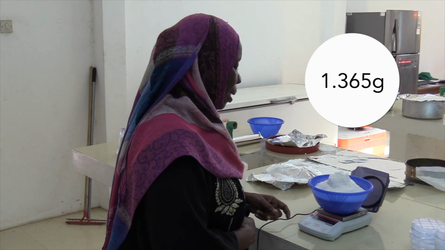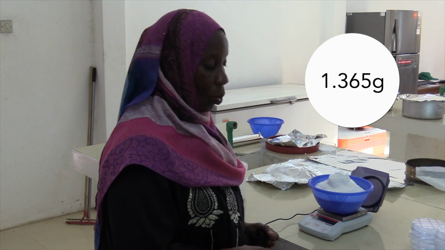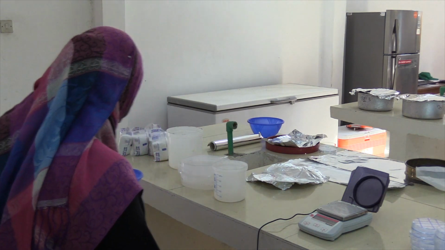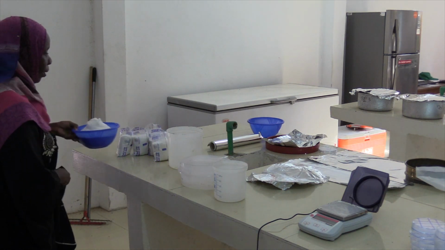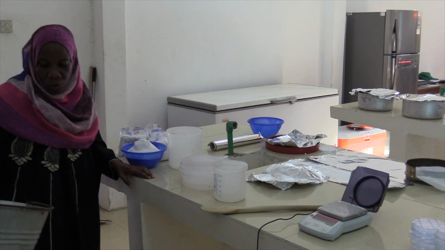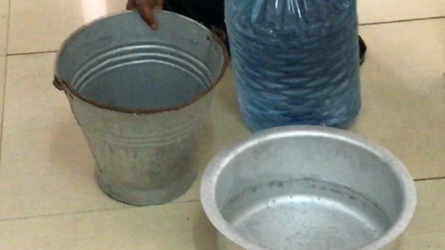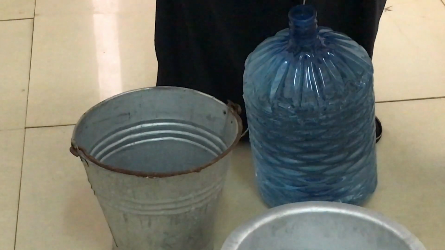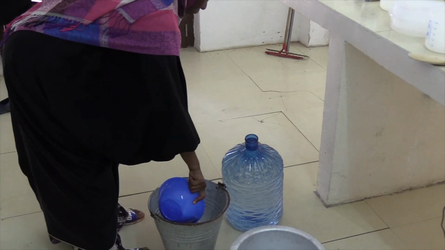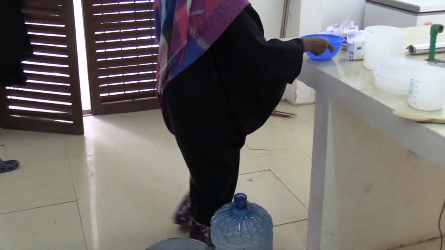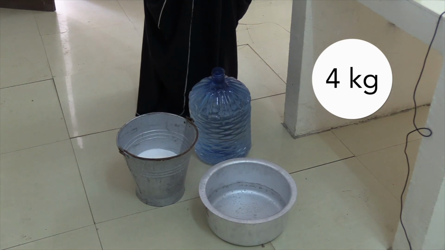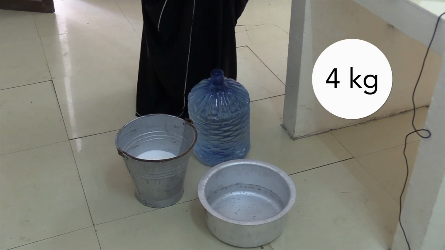That is 136.5. It's not exactly 1.3 kg. So we take all of this, and we put it in the area that we require. Then we account for the other one. Here is the bucket we are going to use for putting our solution. Put it here. For our measurements, we want exactly 4 kg, but it's missing about a quarter of a kg, but it's okay for our measurement.